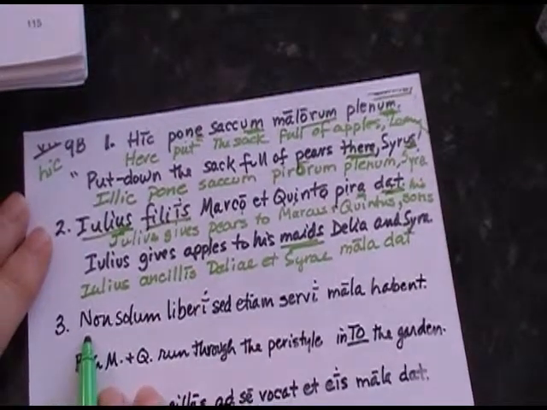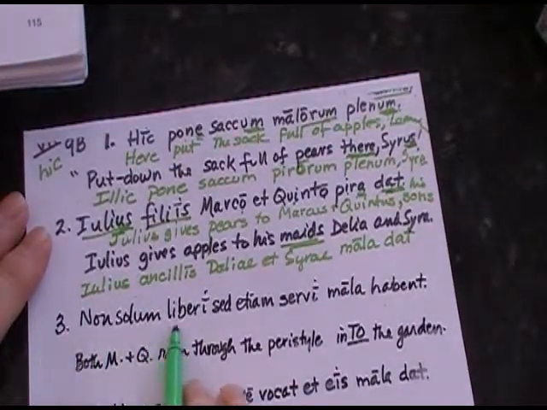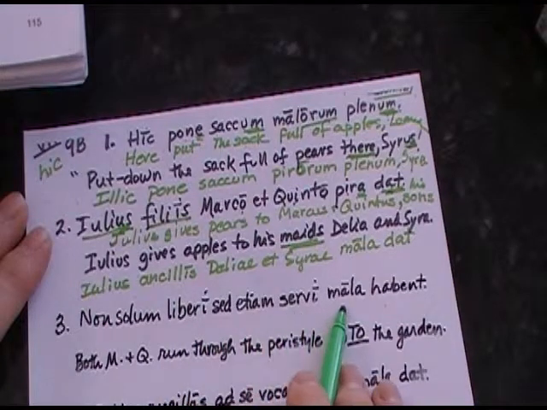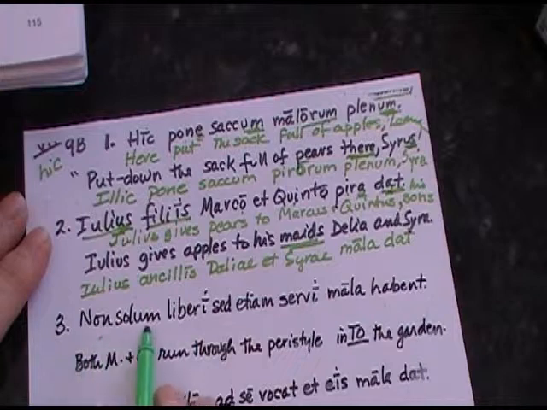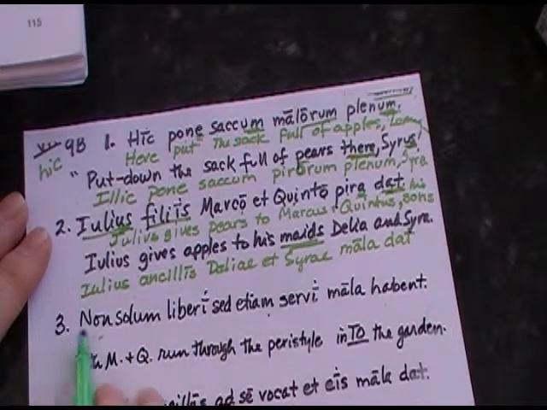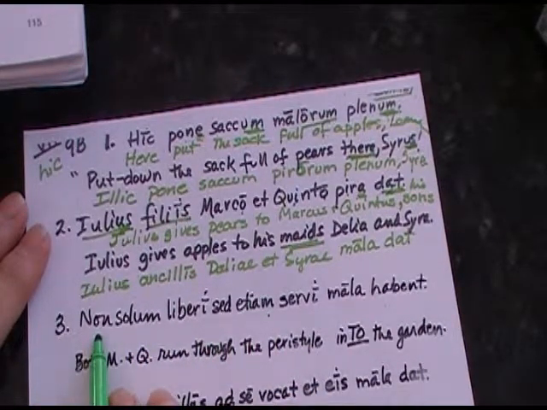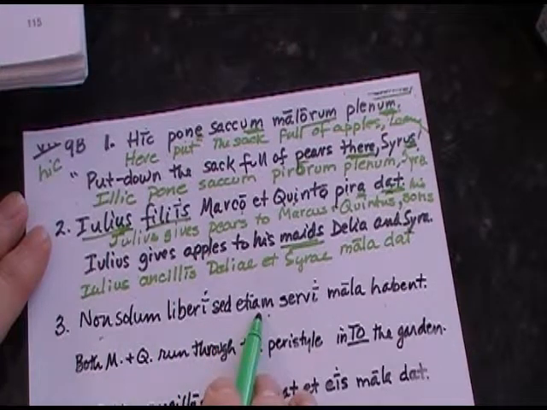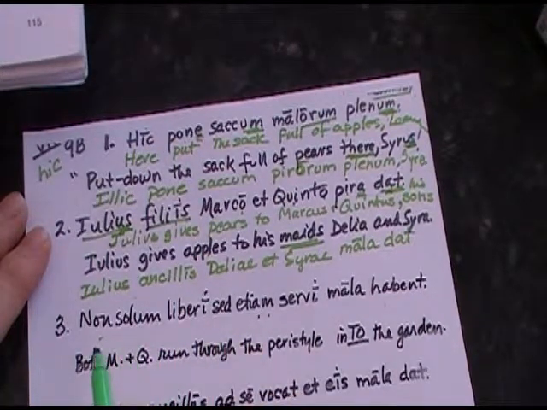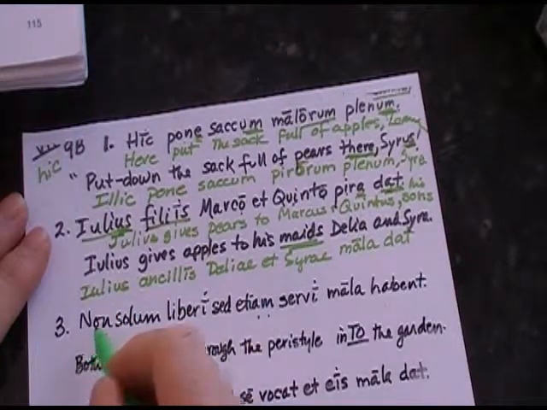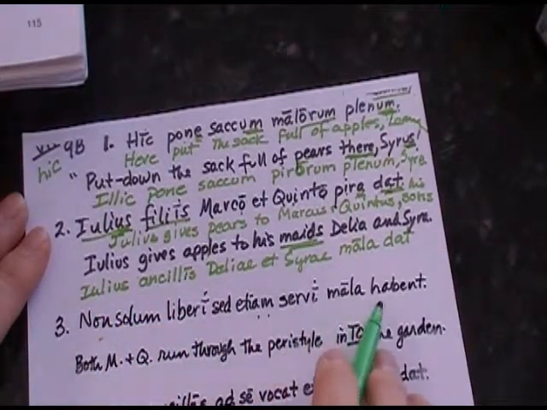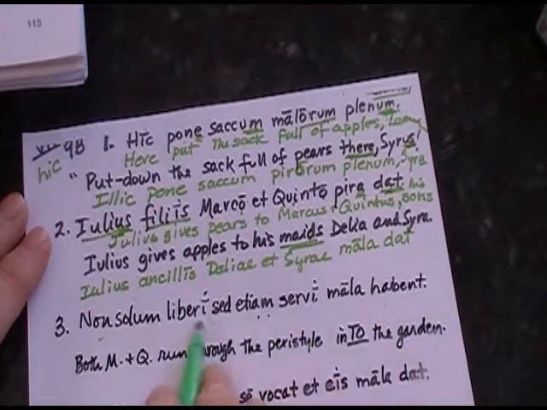Number 3. Non solum liberi sed etiam servi mala habent. Non solum sed etiam is something you should get in your brain as not only but also. You'll be seeing it a lot. So we have not only but also, and then our verb.